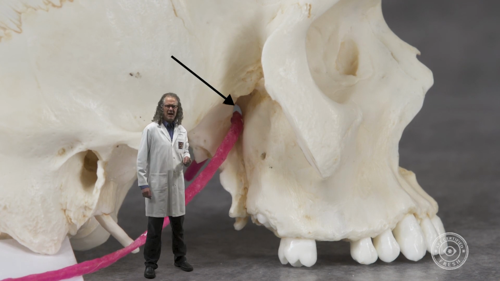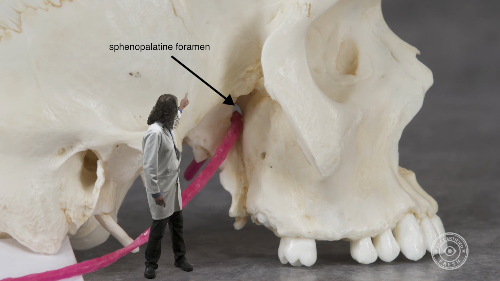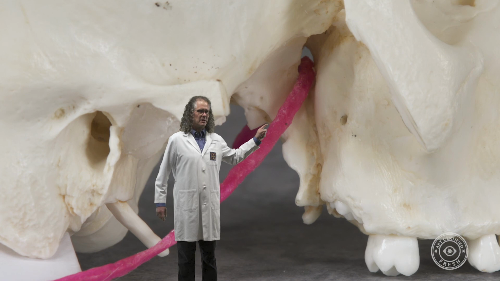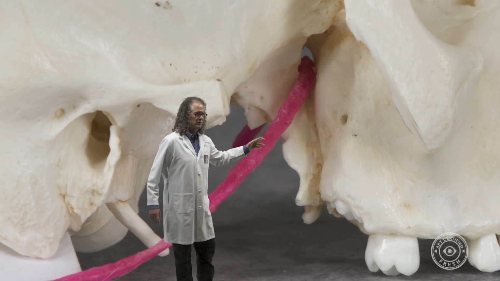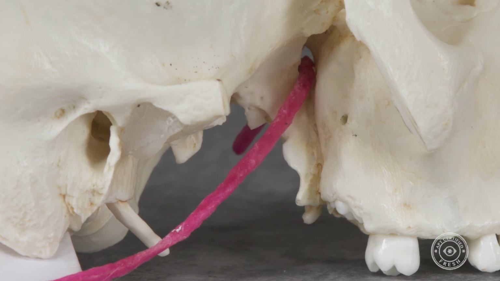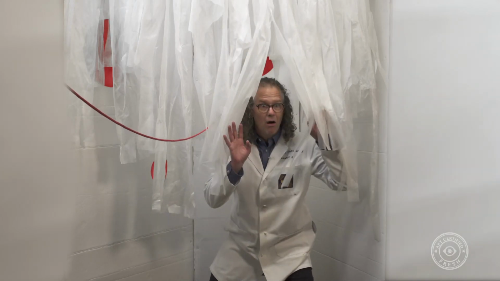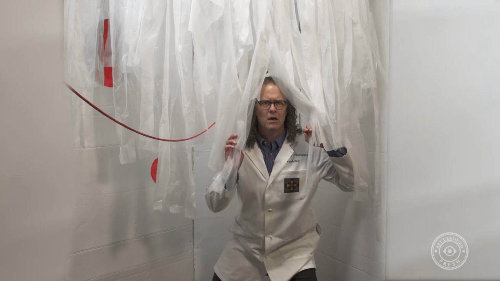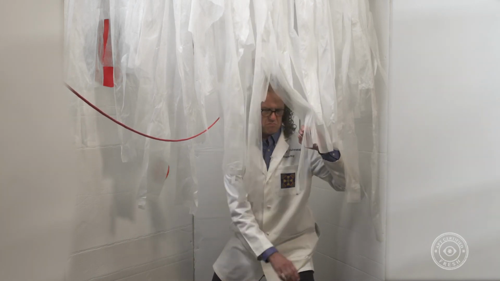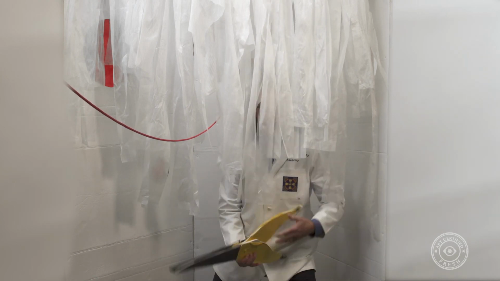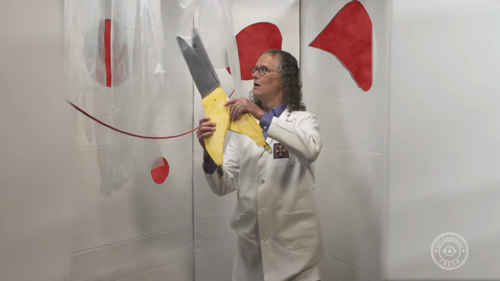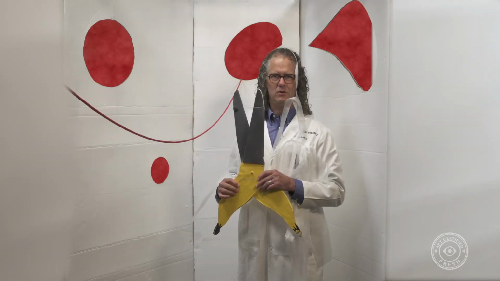I can see right away how the Sphenopalatine branch passes through the Sphenopalatine Foramen. I can see the opening, but let me get a closer look. There you are. I couldn't see you through the fascia. Let me clear some of this out of the way. That's better.